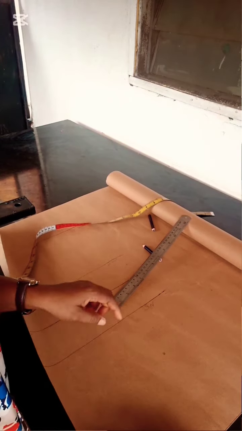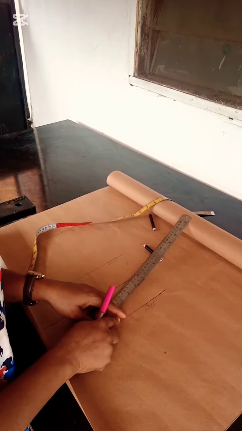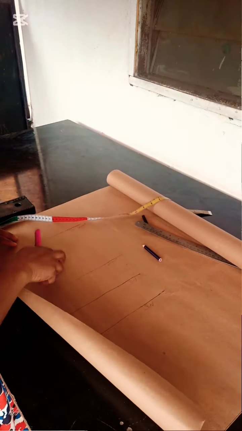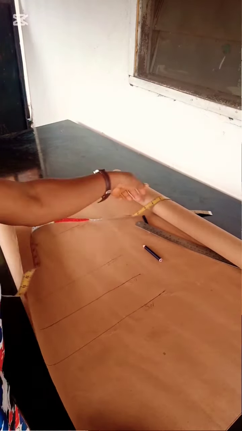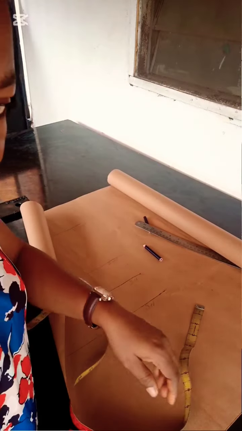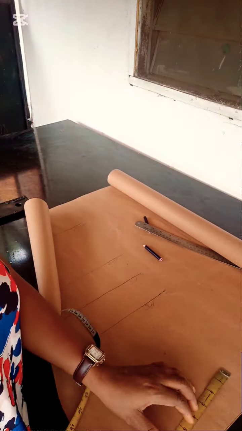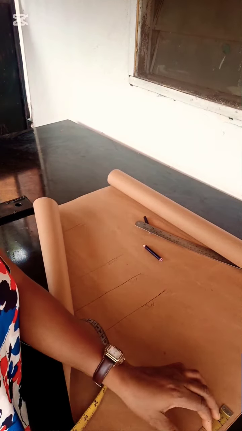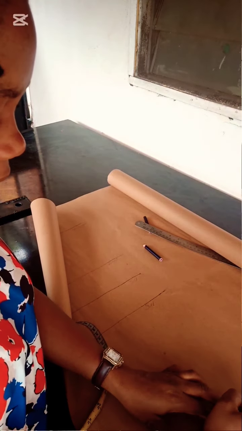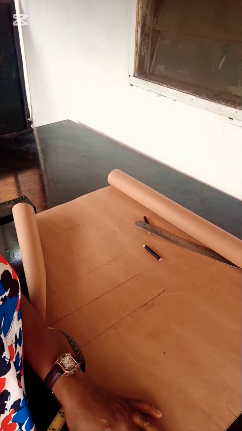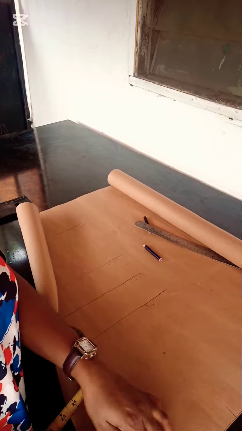Sorry, when I was recording, I didn't know that this upper part was not showing, but that was the shoulder area anyway. So I took the measurement as I did on the client, and I also did that on my pattern paper. That's my shoulder to nipple and others.